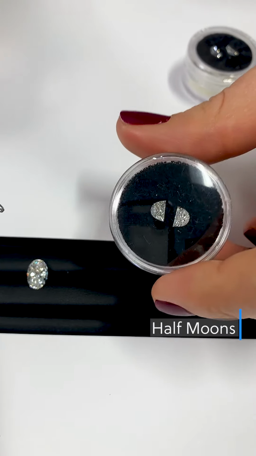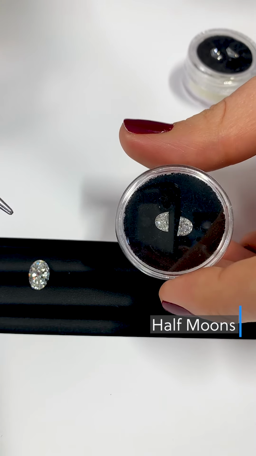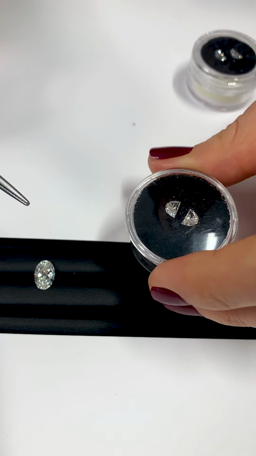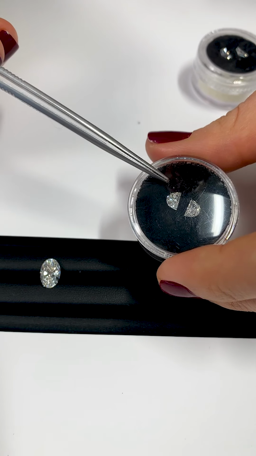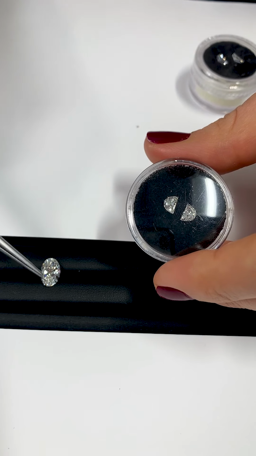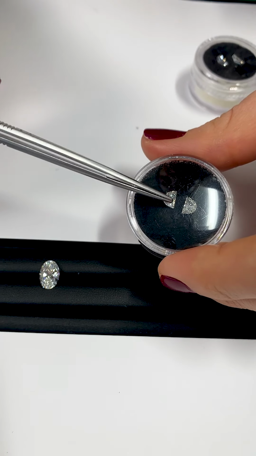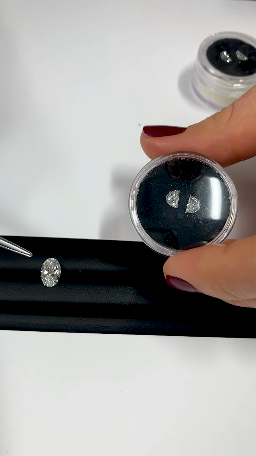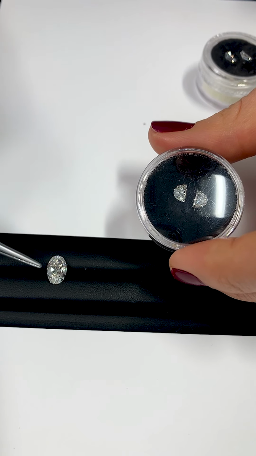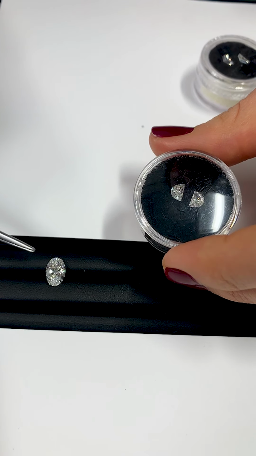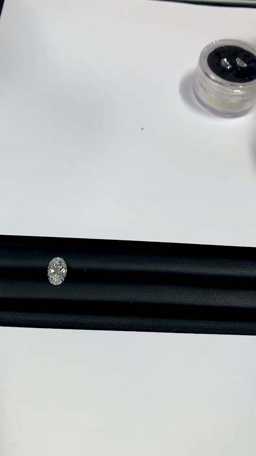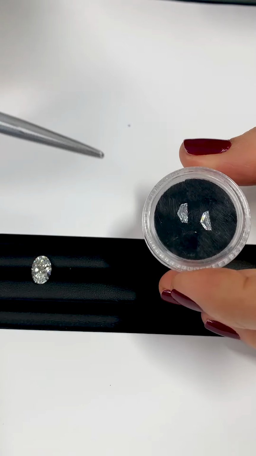Half moons are also a popular side stone suggestion for ovals. These are really pretty. The roundness of the half moon really complements the rounded shape of the oval. And then since these are flat here, they pair nicely to line up perfectly with the side of the oval.